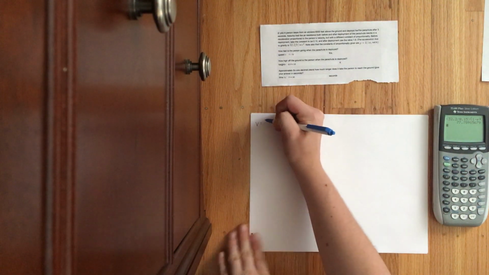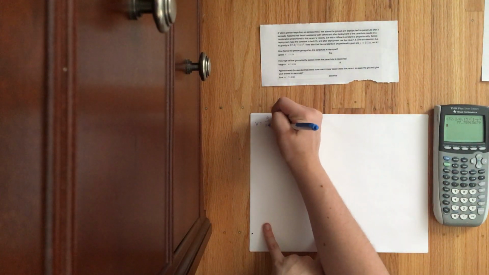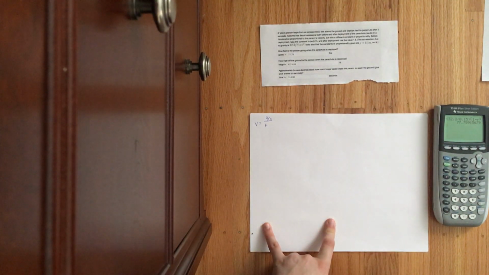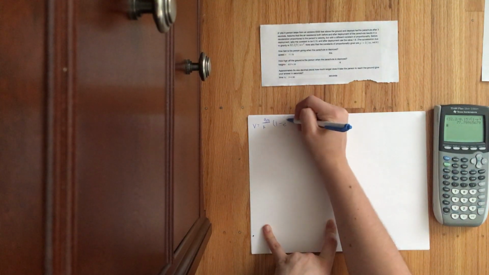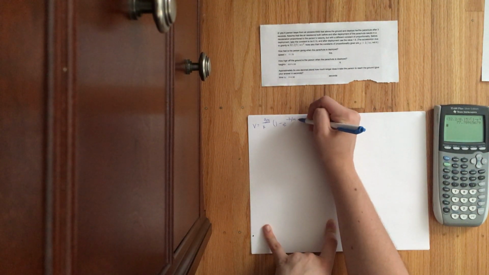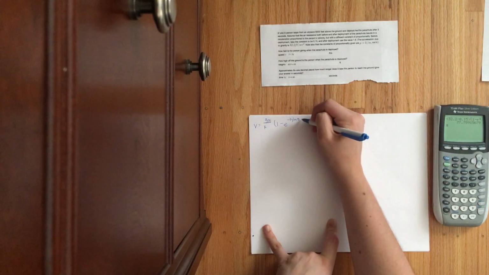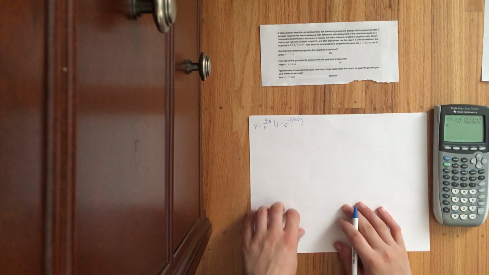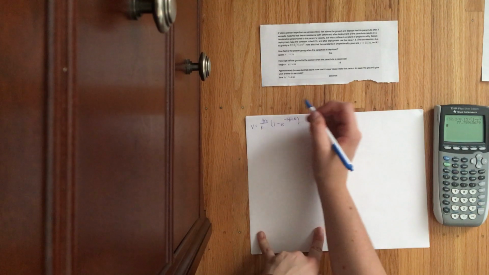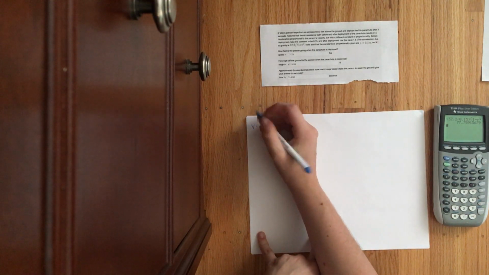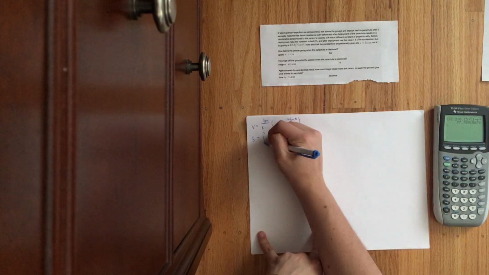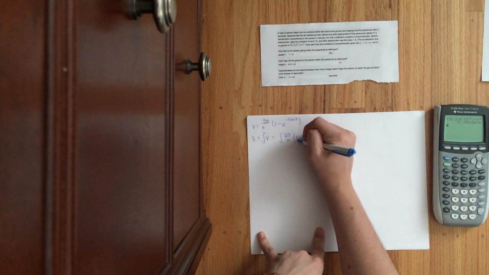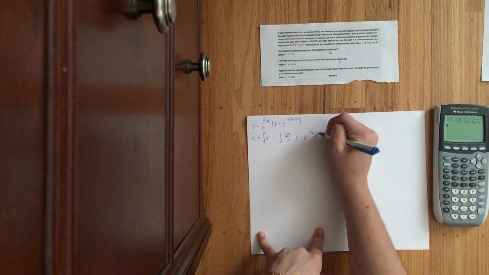So we found that v is equal to gm over k times 1 minus e to the negative k over m t. We know that the integral of velocity is equal to distance, which we're going to represent with an s here. So we're going to say s is equal to the integral of velocity, which is equal to the integral of gm over k, 1 minus e to the negative k over m times t.